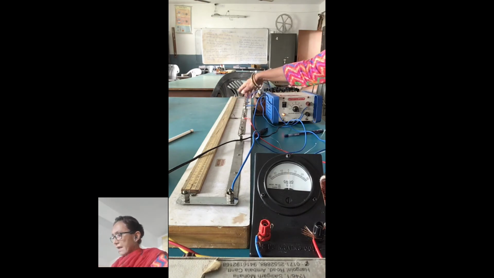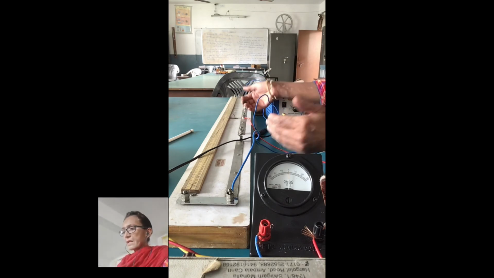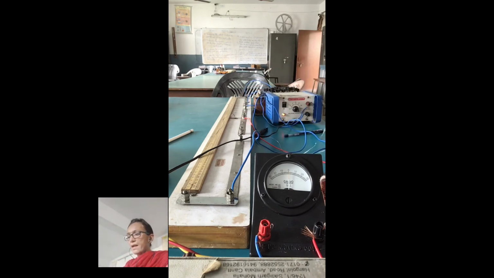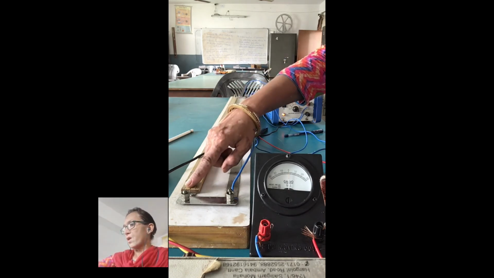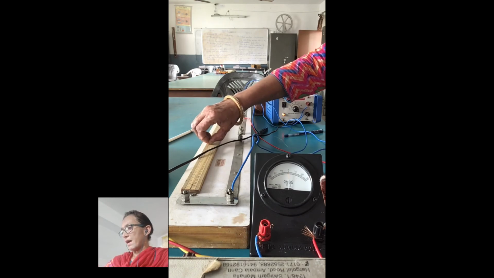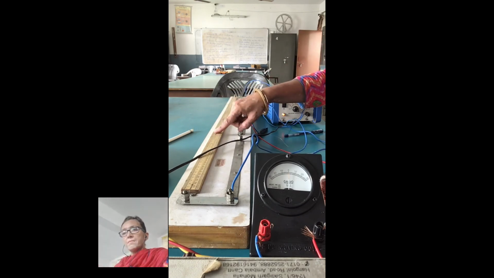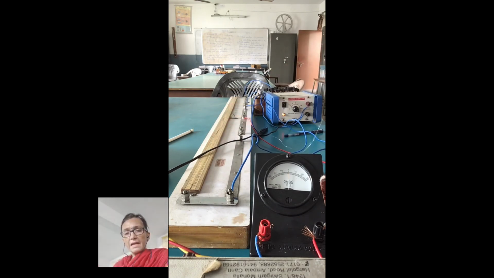So along this side you have two resistances, one unknown and one known, which I have taken as 1 ohm. And on the other side, you have the resistance of this 1 meter long wire, which is made up of manganese, constantan, nichrome, etc. These are alloys.